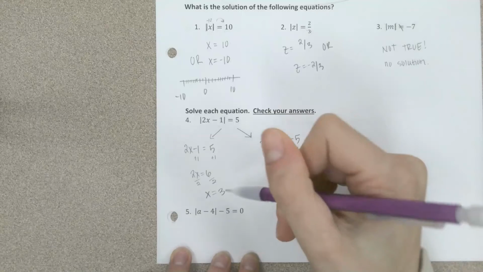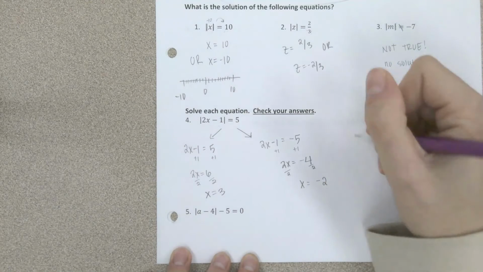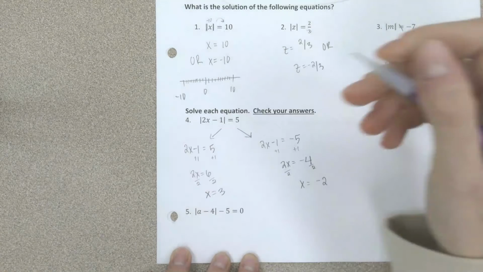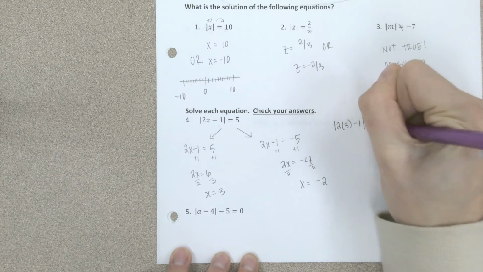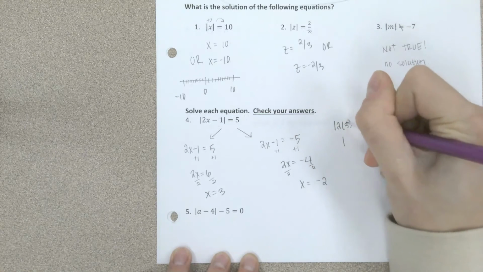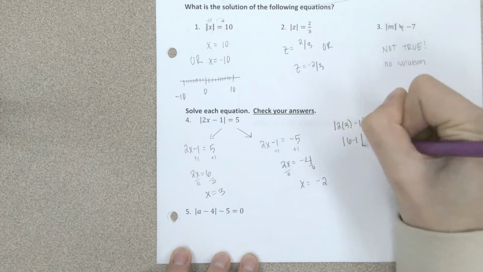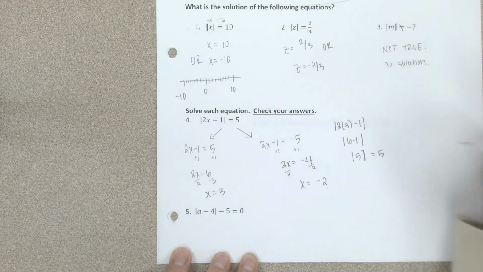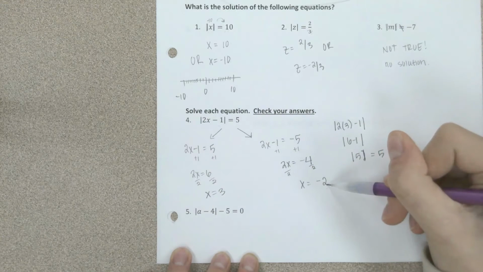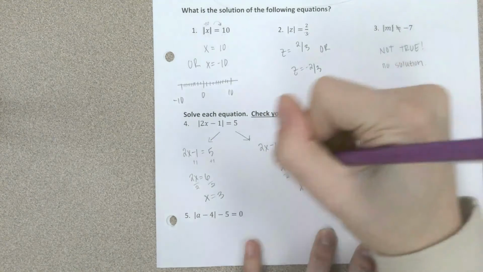Let's try it. So let's plug 3 in for x. If we get the absolute value of 2 times 3 minus 1, that's the absolute value of 6 minus 1, which is the absolute value of 5, which is 5, right? Now let's try to plug in negative 2. So this was example 1.